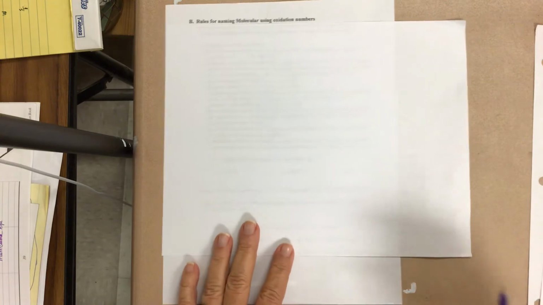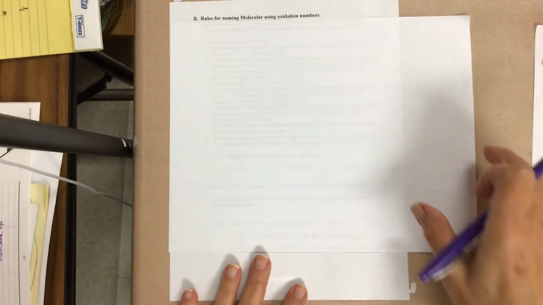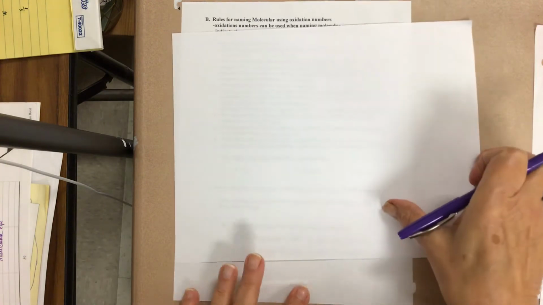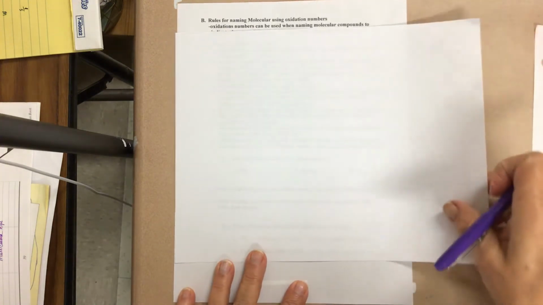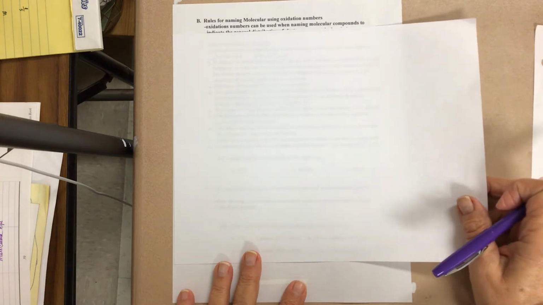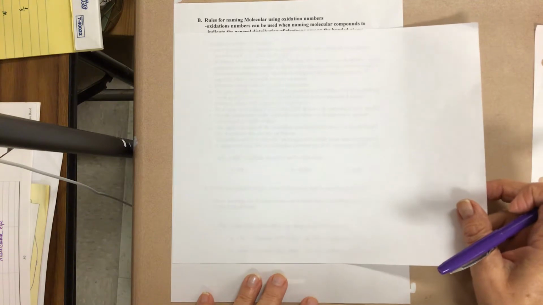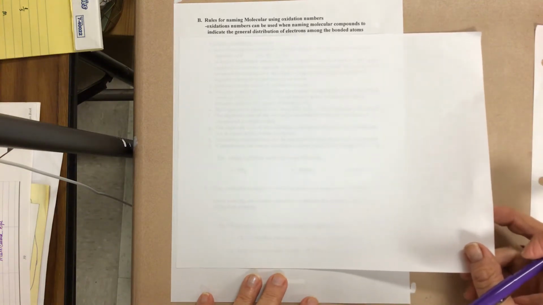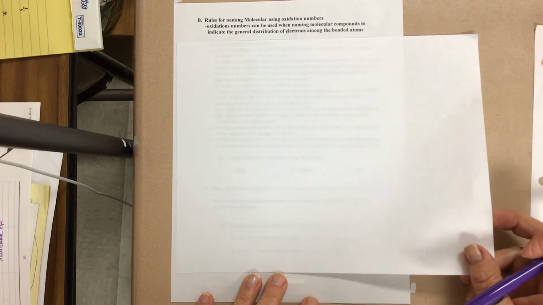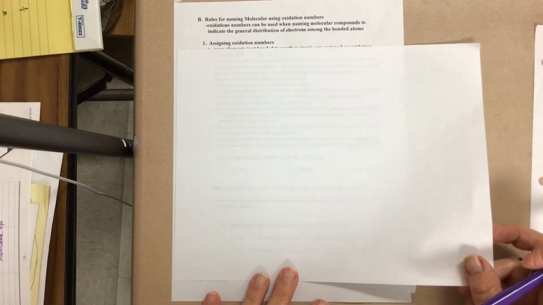When you name molecular compounds, you can also name them with a Roman numeral, and the Roman numeral indicates the oxidation number on the elements. So let's talk a little bit about oxidation numbers and how you determine what the oxidation number is for an element. Oxidation numbers can be used when naming molecular compounds to indicate the general distribution of electrons among the bonded atoms. Assigning oxidation numbers.